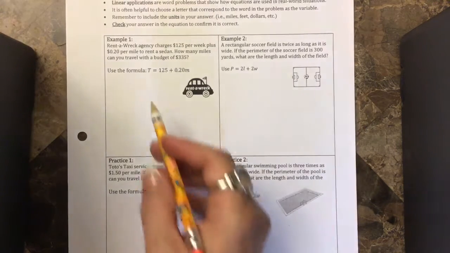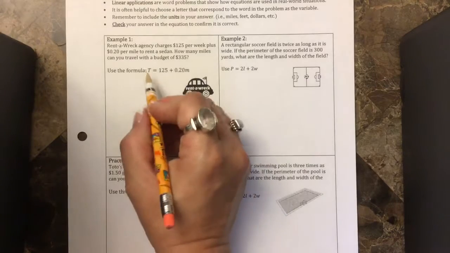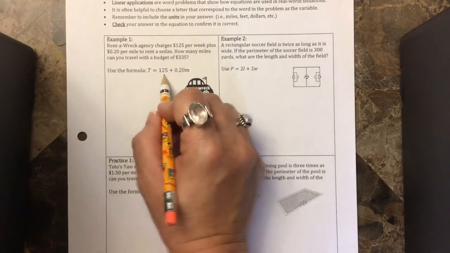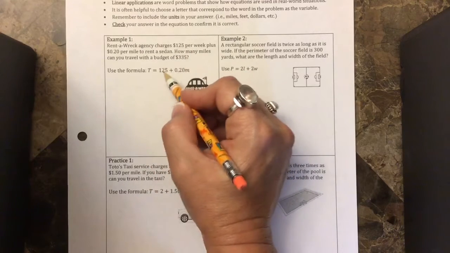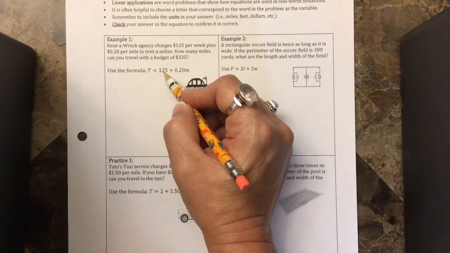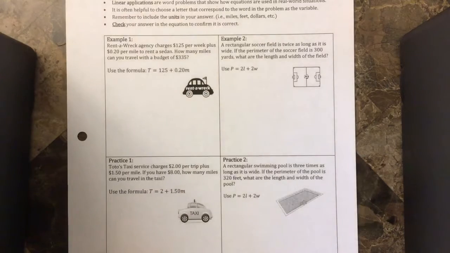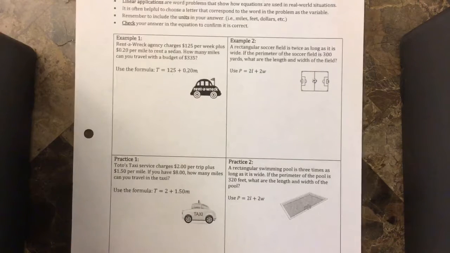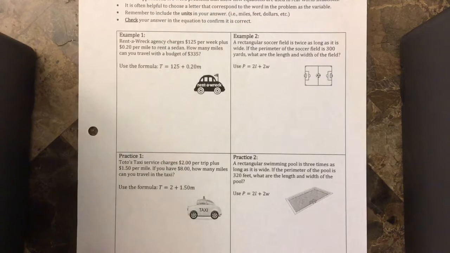This formula says the total amount that you're going to be charged when you walk in the door is going to include the $125 that you have to pay just to rent it, plus 20 cents for each mile that you drive it. So if you drive more miles, it goes up. If you drive less miles, it goes down, okay? So this is used in everyday life, and this is algebra. People say, oh, when am I ever going to use algebra? Guess what? If you've ever rented a car, you're using algebra.